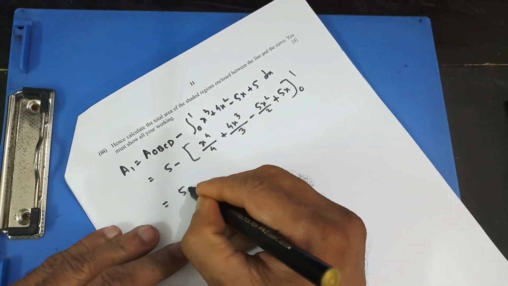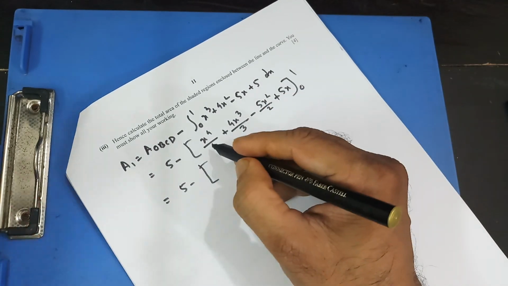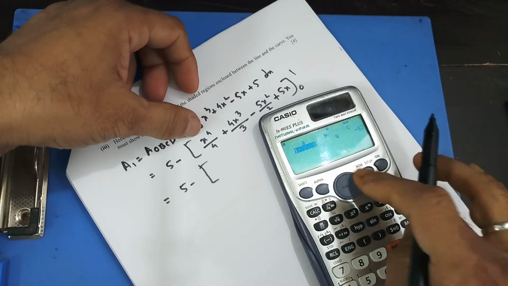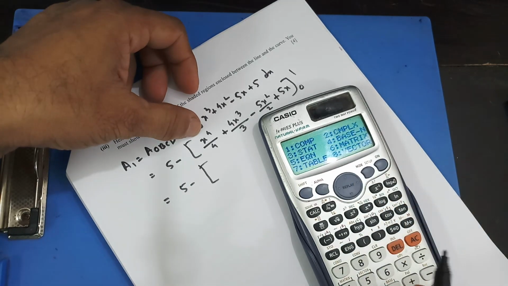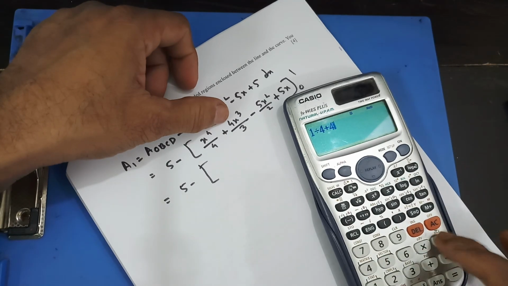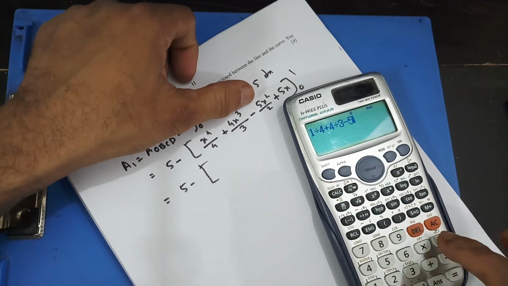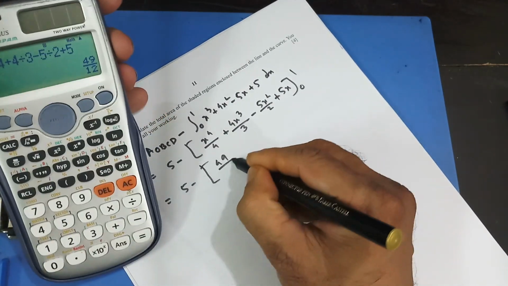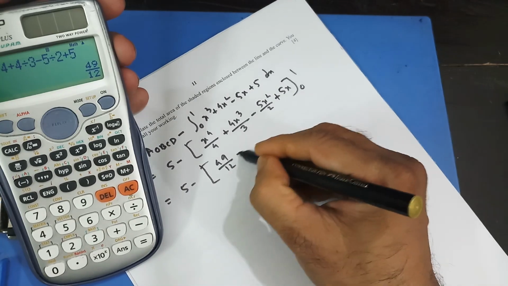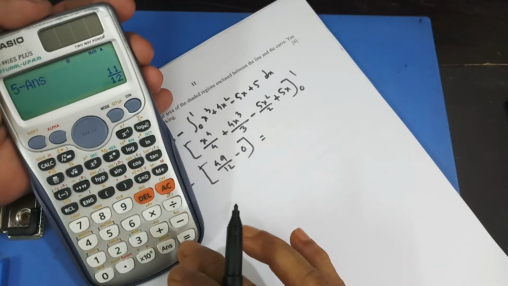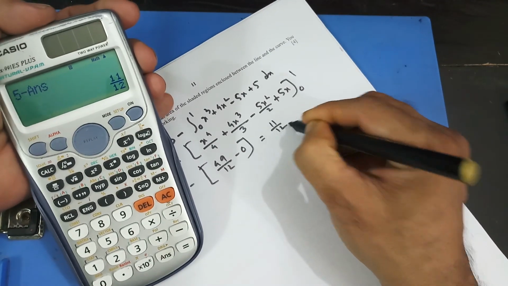So it's going to be 5 minus, when I put 1, 1 by 4 plus 4 by 3 minus 5 by 2 plus 5. That's going to give me 49 by 12, and at 0 that's going to be minus 0. So 5 minus this is going to give me 11 by 12.